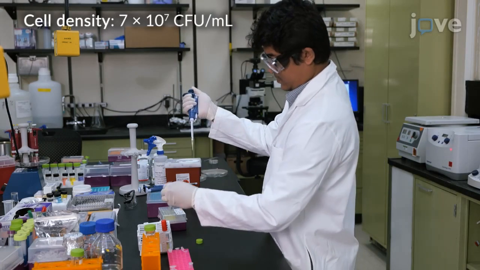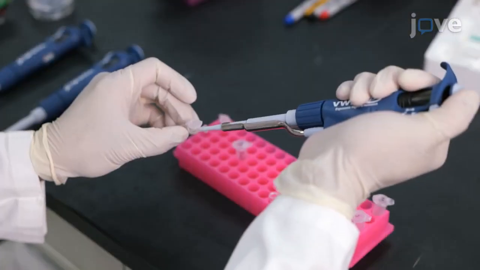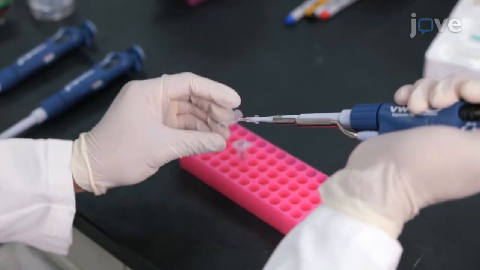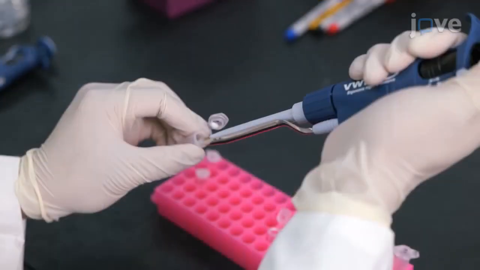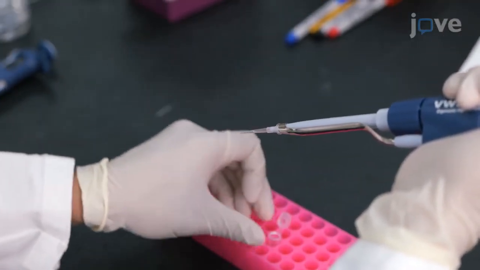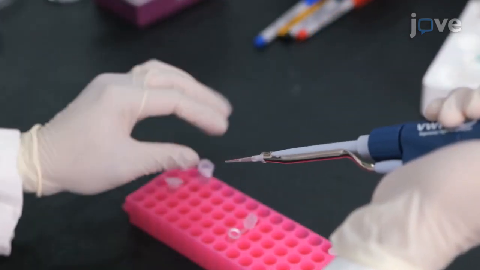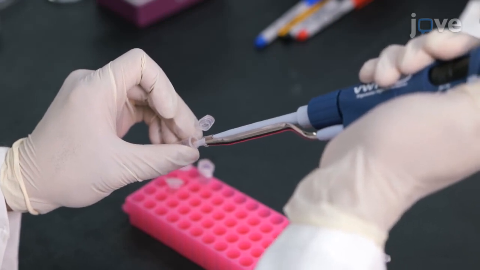Begin by inoculating the cross-linking buffer with the desired cell density. Prepare the hydrogel precursor solution in a 0.5 milliliter microcentrifuge tube by adding 12.5 microliters of the cross-linking buffer and 5.6 microliters of PEG-ONB diacrylate solution. And lastly, add 6.9 microliters of 4-arm PEG-thiol solution to the mixture.